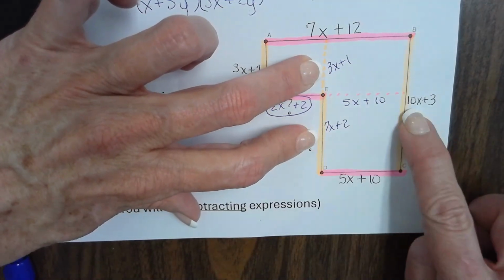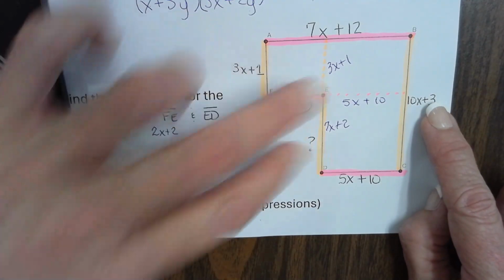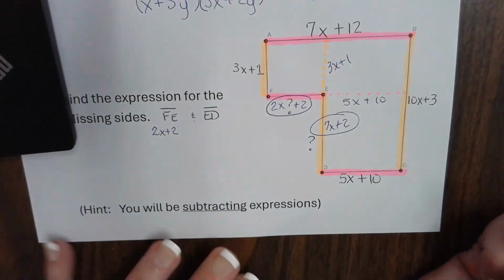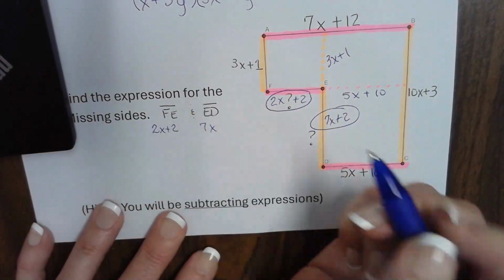So now notice when I combine these two lines together, it equals the big line. 3x and 7x gives me 10x. 1 and 2 gives me 3. So this is the expression for the missing side ED. It is 7x plus 2.